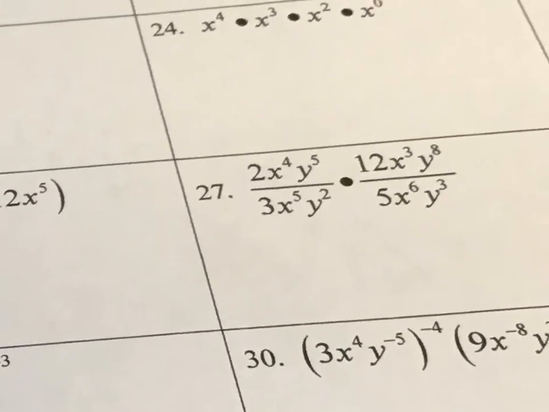27. Okay, 27. So I'm going to deal with these coefficients first. So I've got 2, 12, 3, and 5. So I know I can reduce 3 into 12 4 times. So it looks like to me my coefficient is just 2 times 4 on top is 8. 1 times 5 on the bottom is 5.